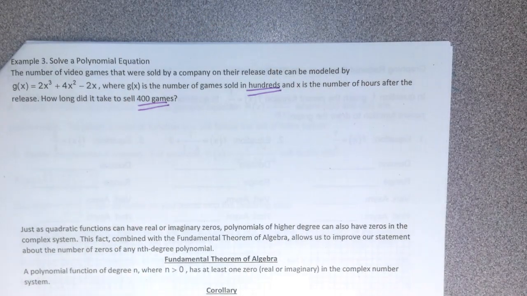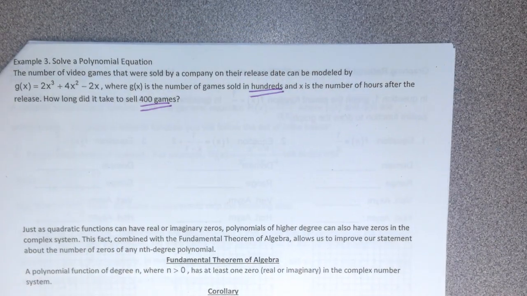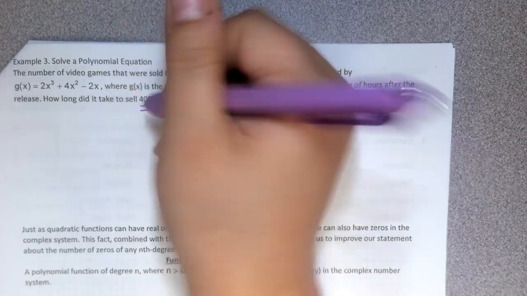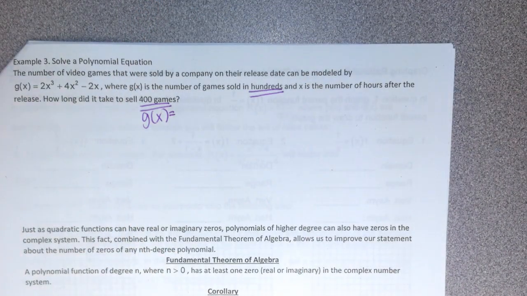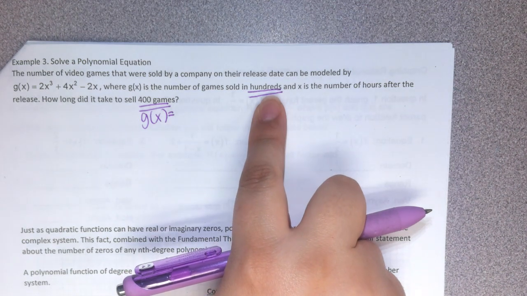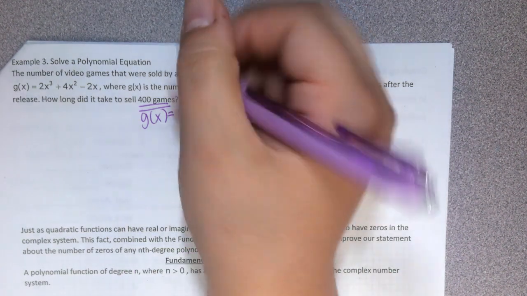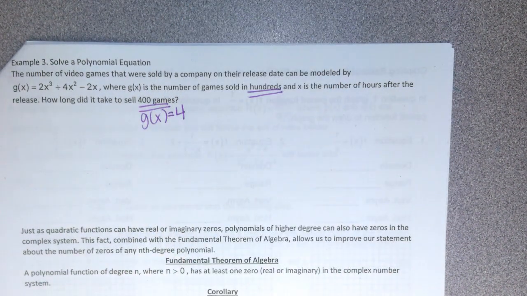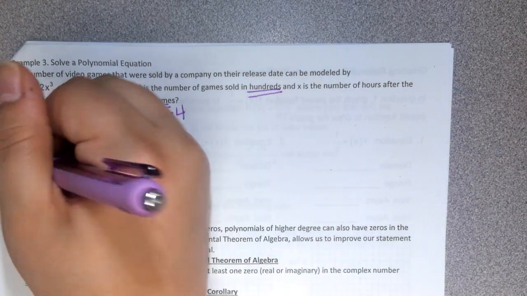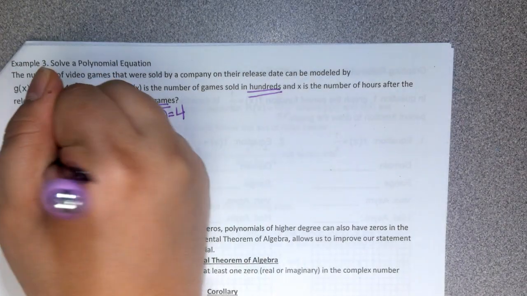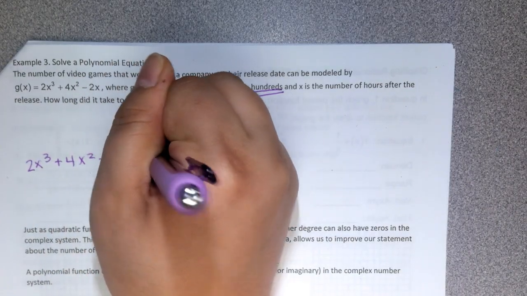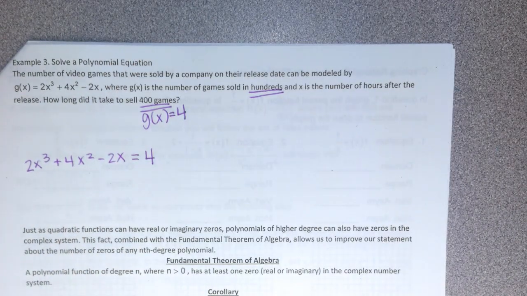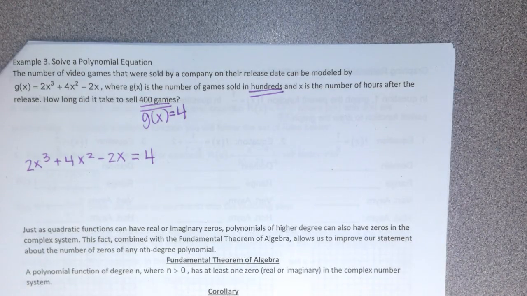400 games is which variable? G of x. However, is g of x going to be 400? Why not? It's hundreds. So what is g of x going to be? Just 4. Does that make sense? I am going to set this equation equal to 4, because I want to find out how long it took, which is how many hours. That's x.